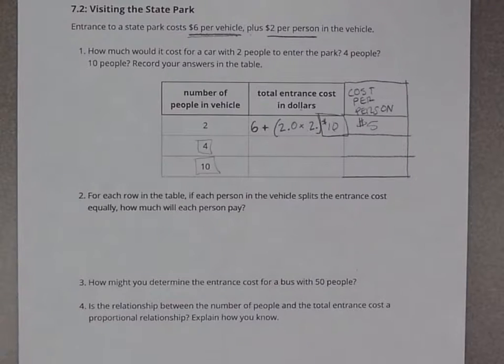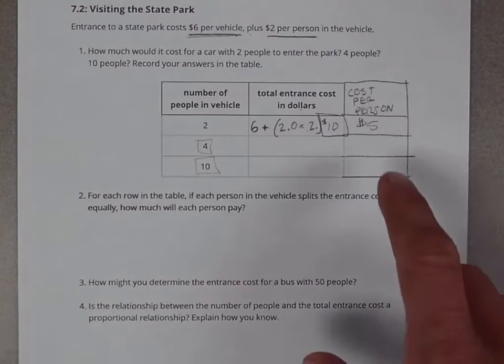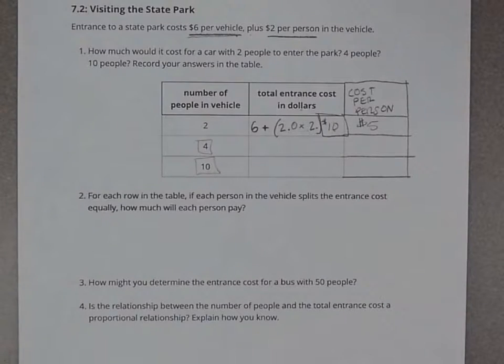If you finish that table, including the extra column, then you can move on to number 3. Use that formula. Remember, it's going to be 6 plus the amount of people in the car times $2 a piece, because they charge $2 per person.